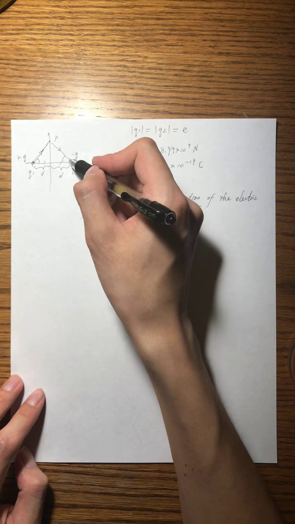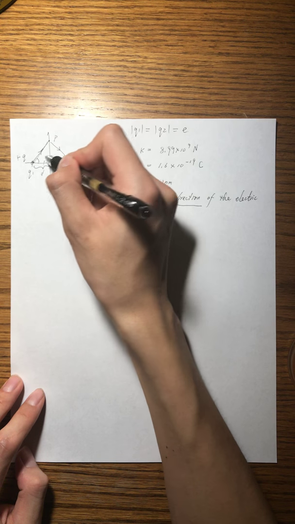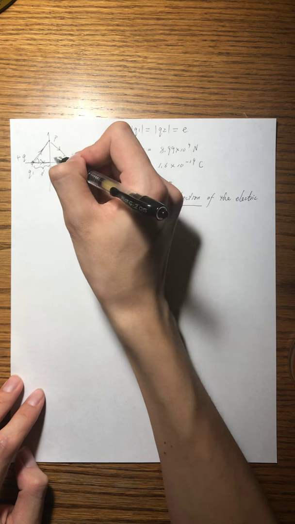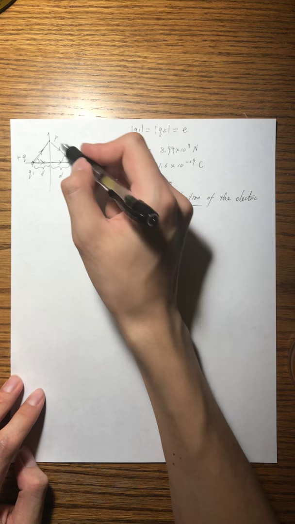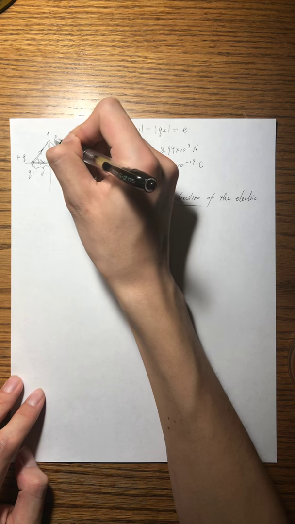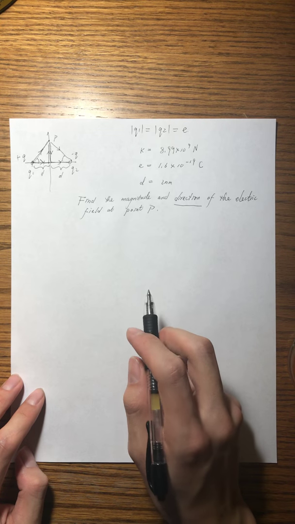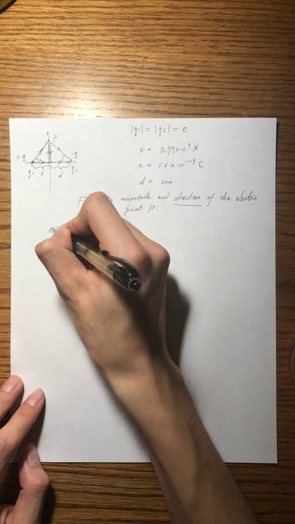So when that's the case, when we break down the components of the vectors, we find that in the x directions, the vectors will add up, and in the y directions, the vectors cancel.